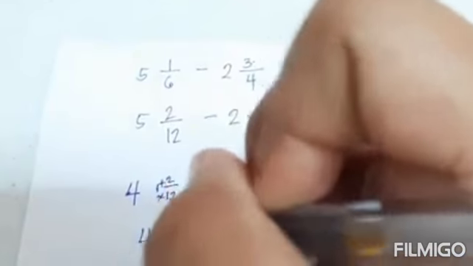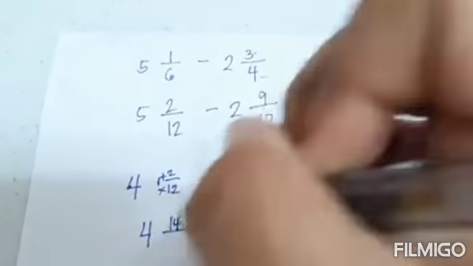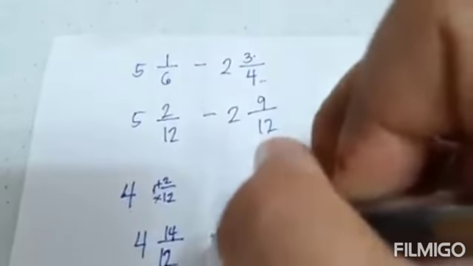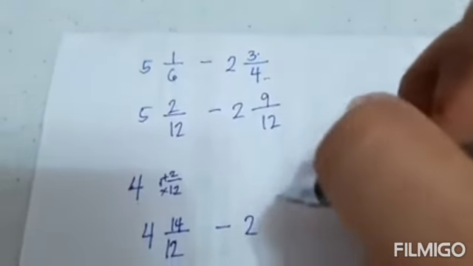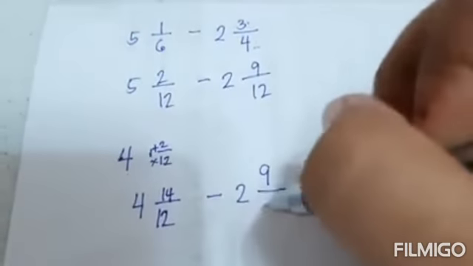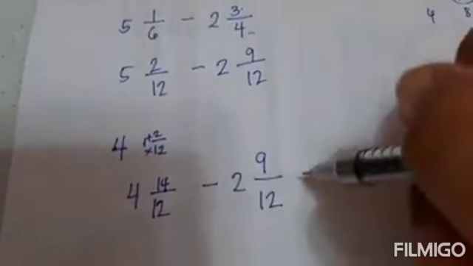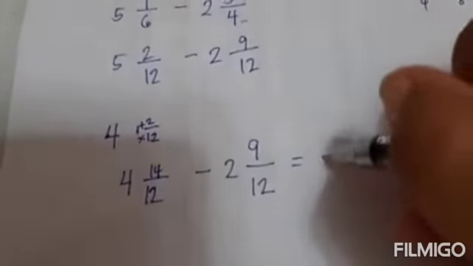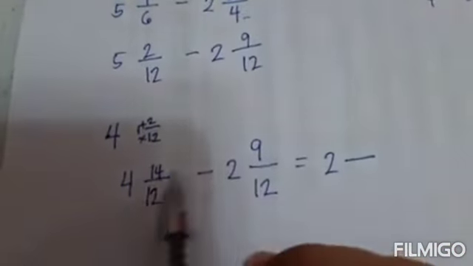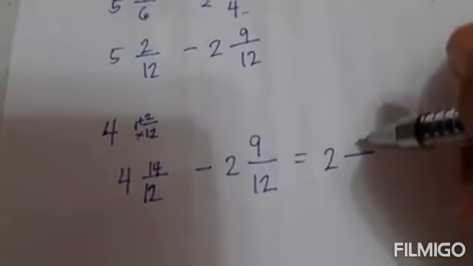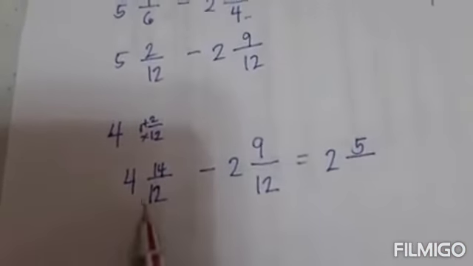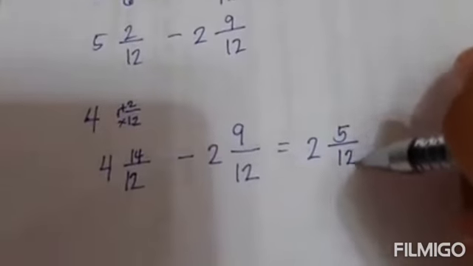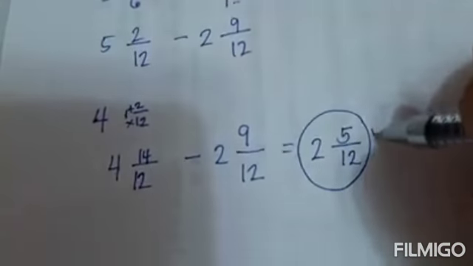So you will now have 4 and 14/12 minus 2 and 9/12. So you may now subtract. 4 minus 2, the answer is 2. 14 minus 9, the answer is 5. Then just copy the denominator, which is 12. So you will have 2 and 5/12.